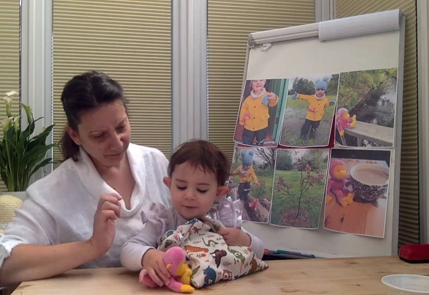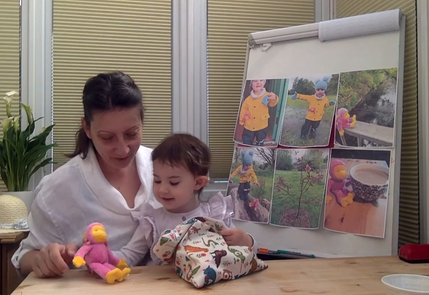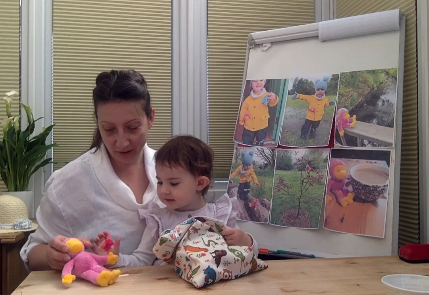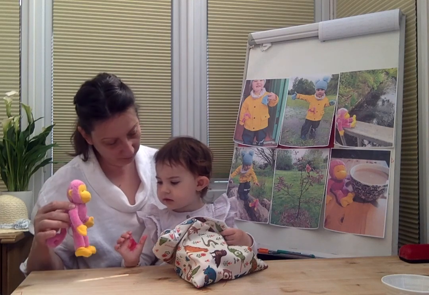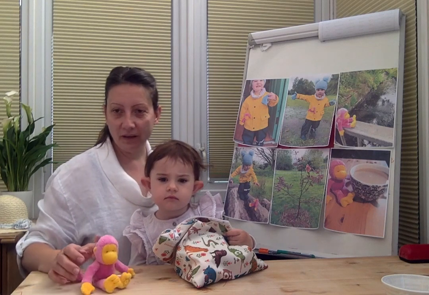And Mommy do the music. Yeah, monkey music. Larkin calls it the monkey music, don't you? Because Monkey sings with you sometimes as well. He's a very adventurous monkey.